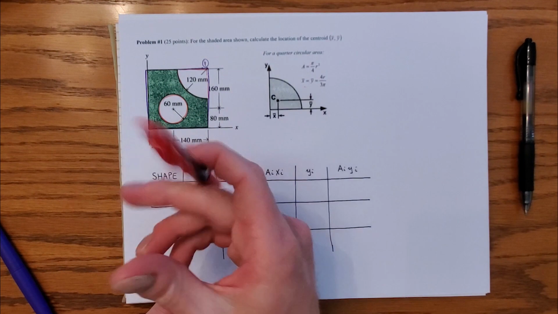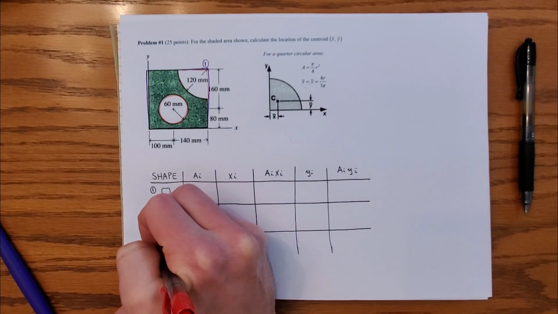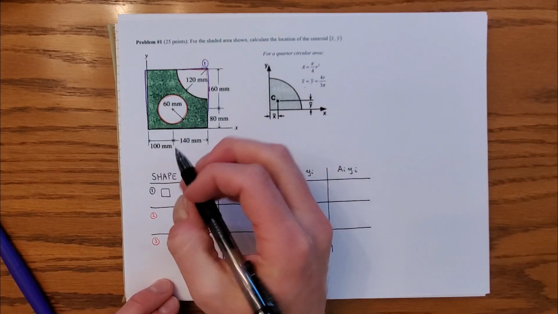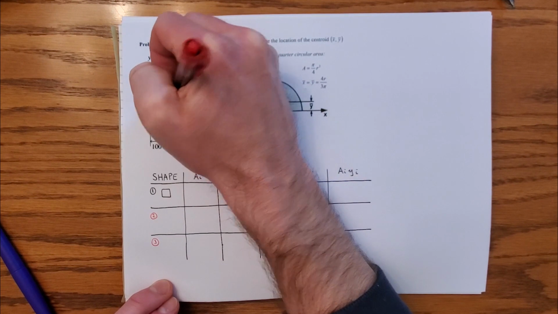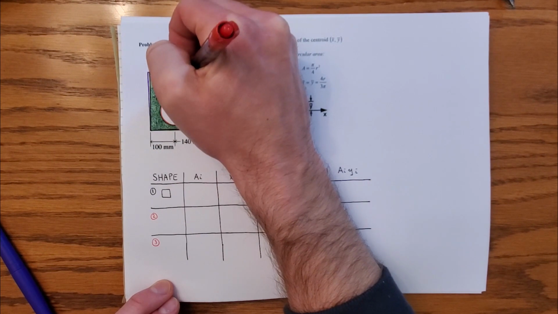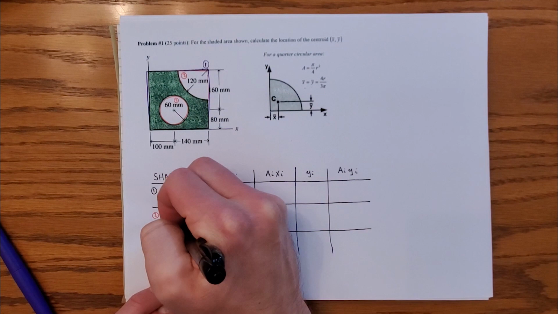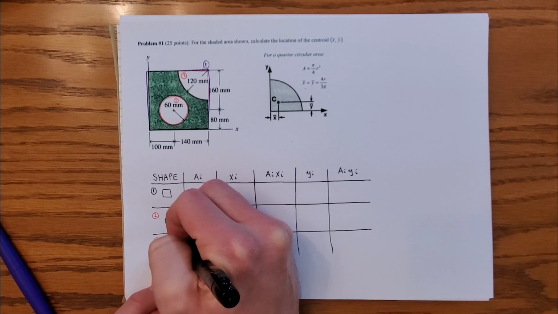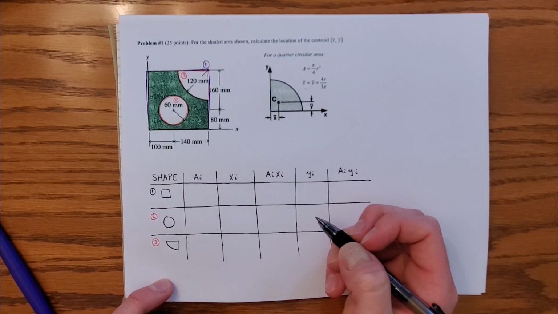And it might not even be a bad idea to have these shapes start out as red so we don't forget to subtract them from our equations. So our second shape we will say is the circle, and our third shape we'll say is the quarter circle. So we'll just fill those details in right here. All right, now what we need to do is compute the area of everything.